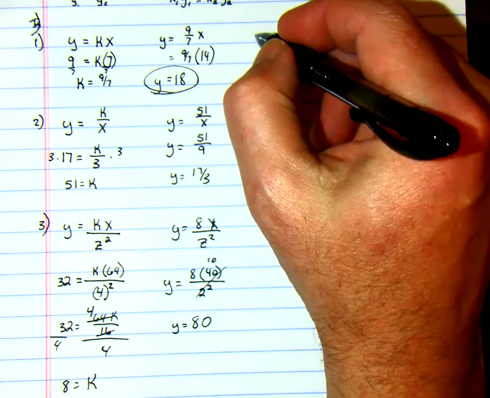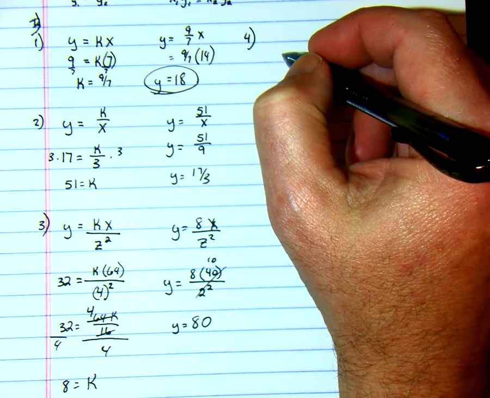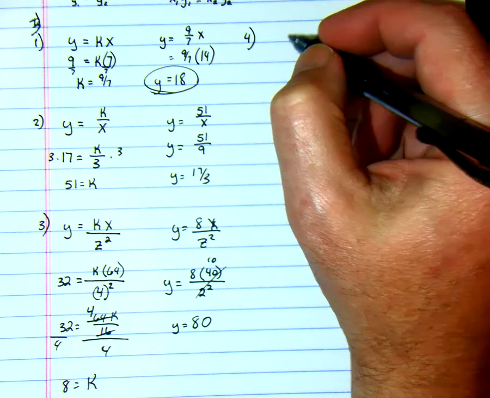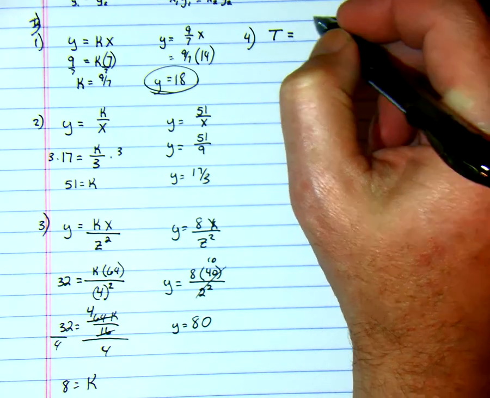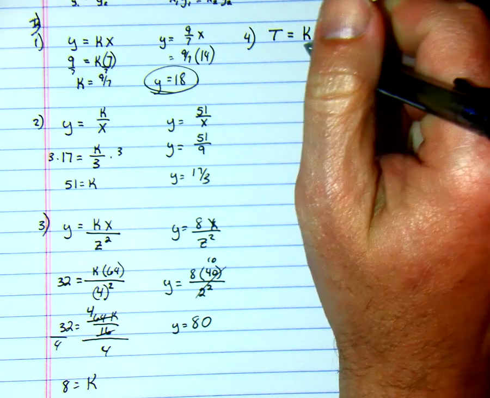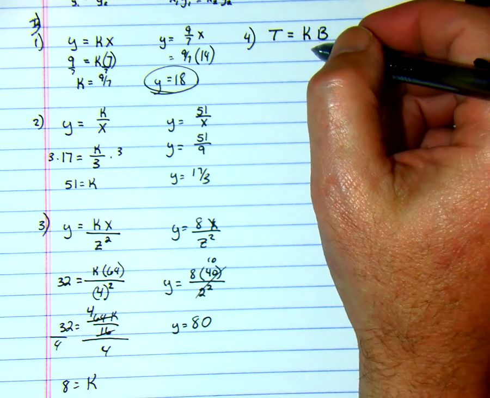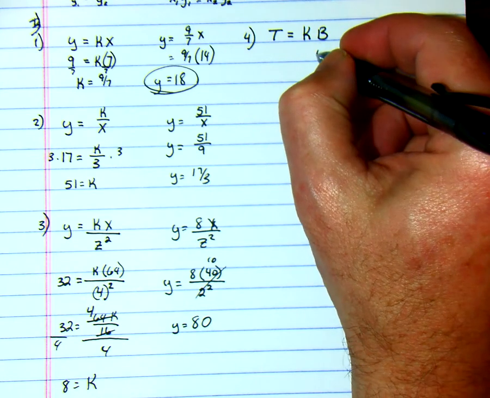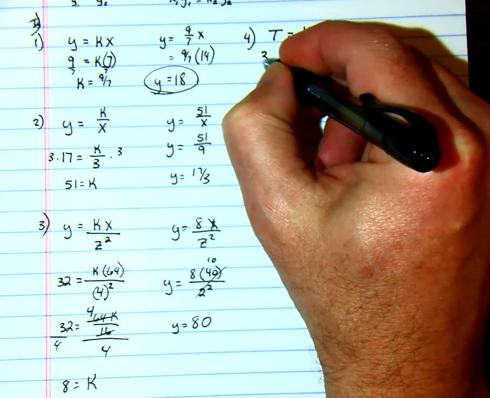I'm going to come up here and do number 4. It says that an alligator's tail length T varies directly as its body length B. Okay, now technically speaking, we could solve this proportion. I'll do that at the end. An alligator with a body length, okay, so the body length is 4.9, has a tail length of 3.5.